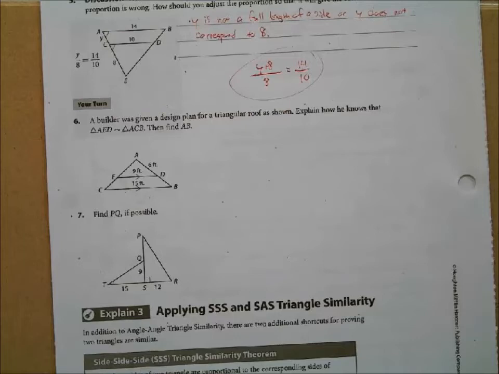So good. What I recommend you do is write the triangle similarity statement. Write this triangle similar to this one, make sure you match the corresponding pieces, and then that'll help you set up your ratios. So good for that one. Stuck on that one, try writing the triangle similarity statement.